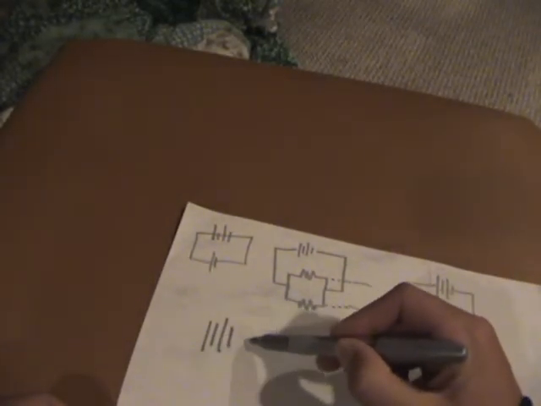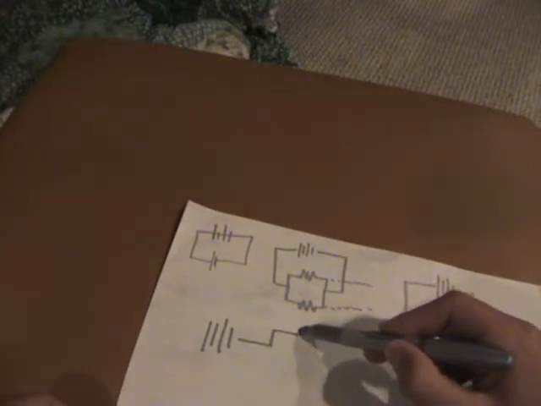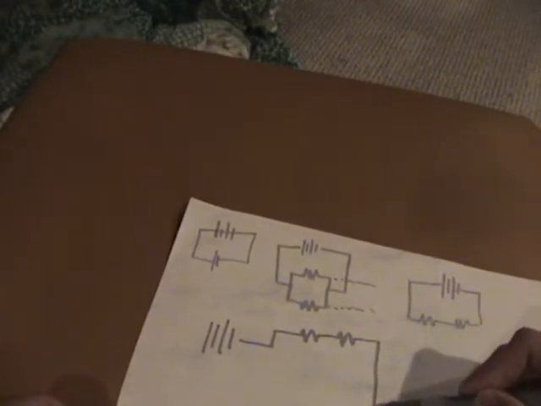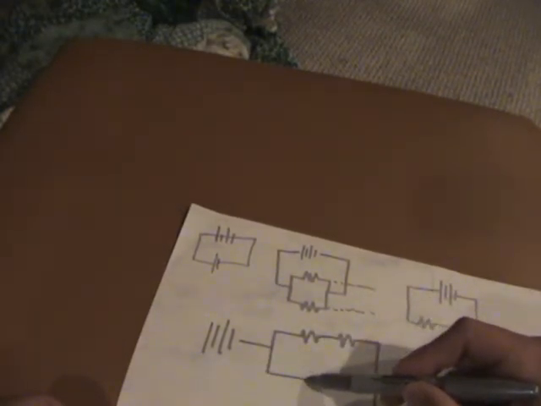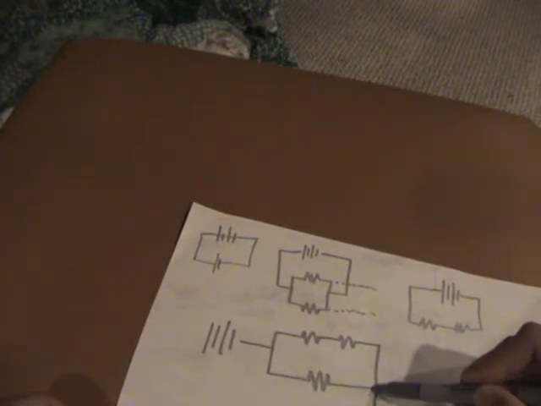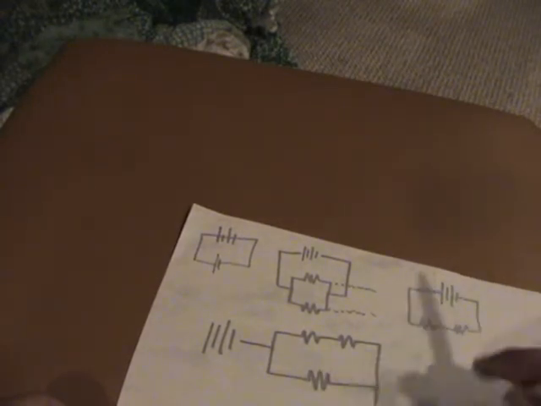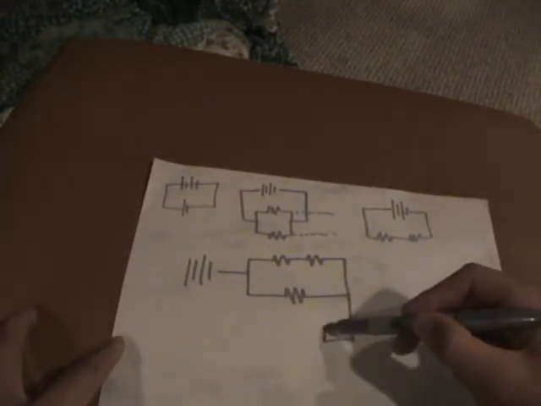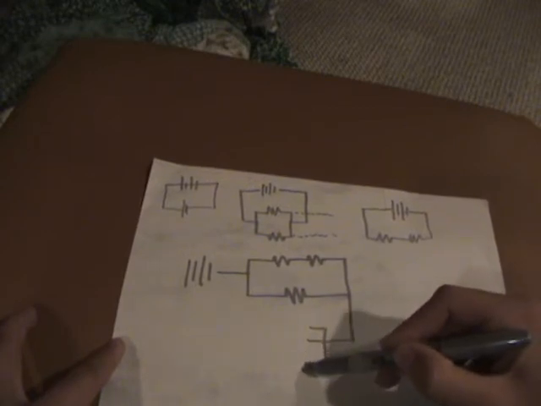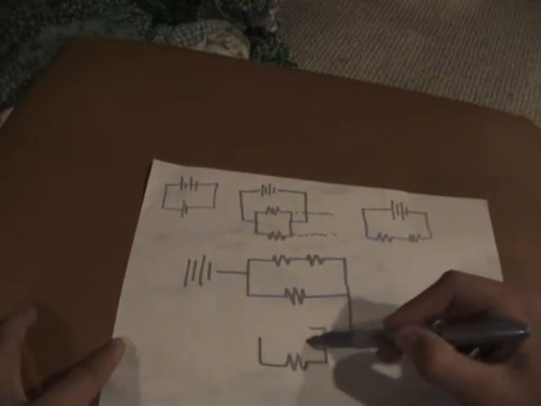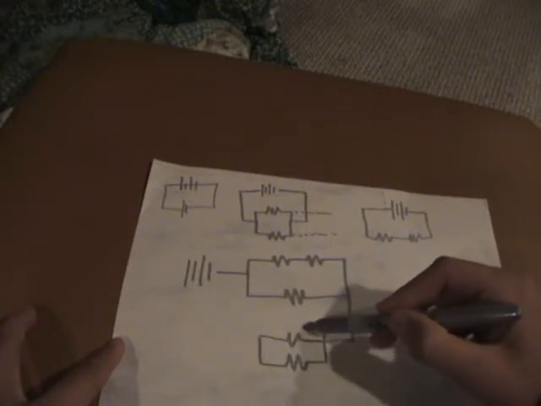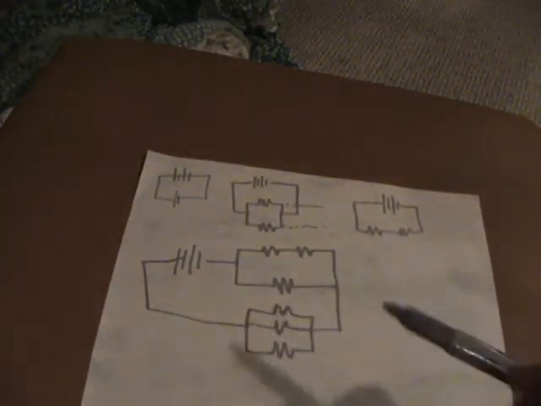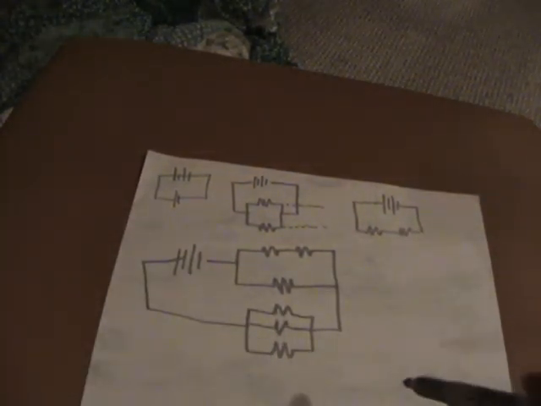We'll start off very simple with our battery. And then let's immediately go into a resistor. And here we're just going to do one resistor. Then meet back up here. Move it there for the audience's purposes. You see, now this is a much more complex circuit system.